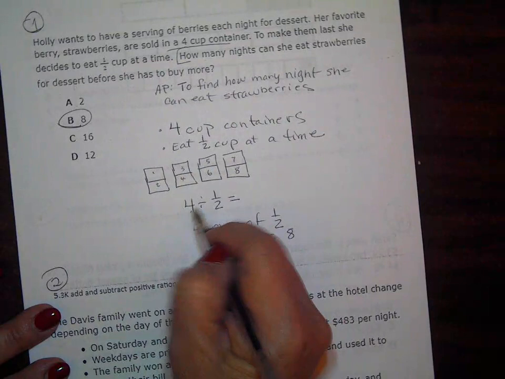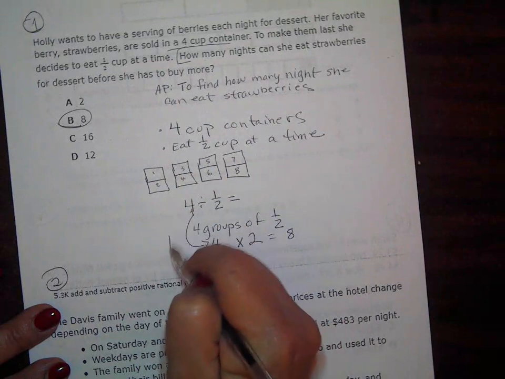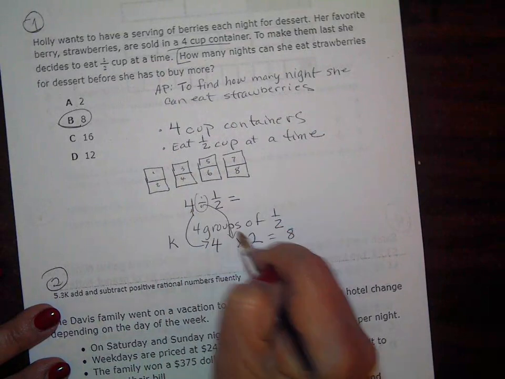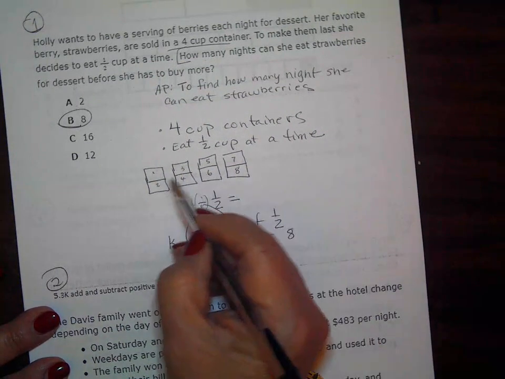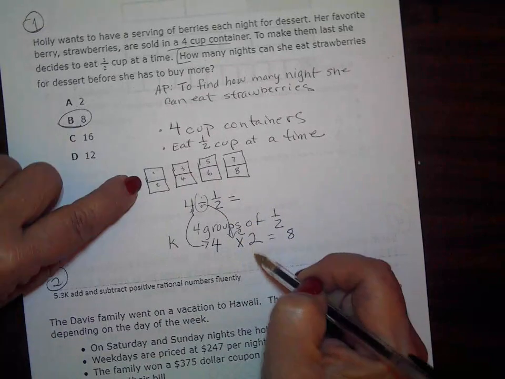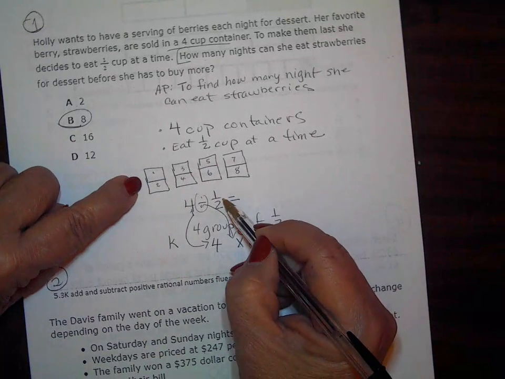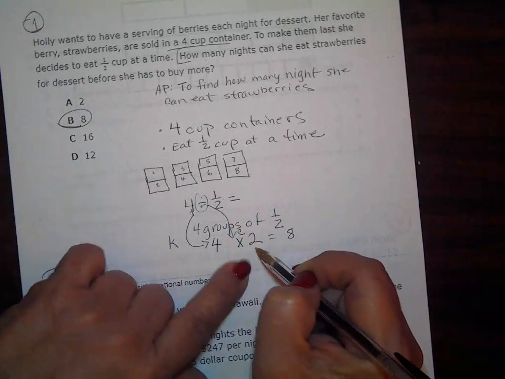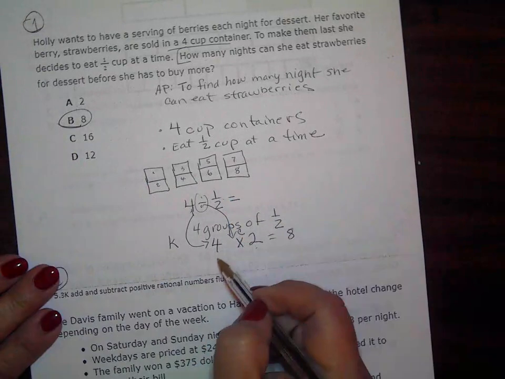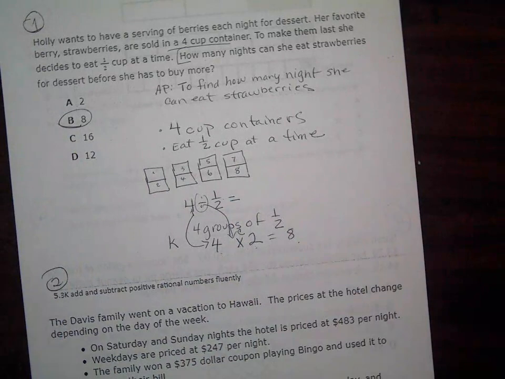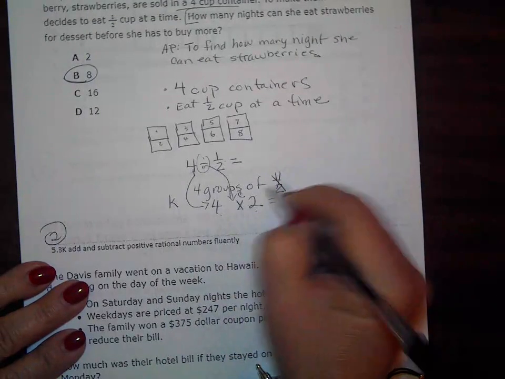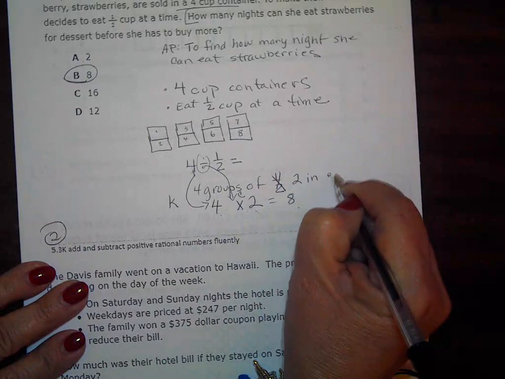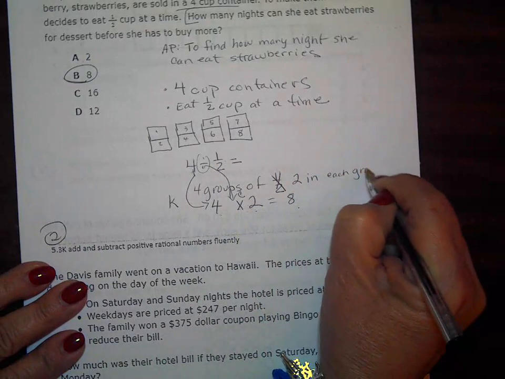Keep, my dividend stays the same. So this is my keep. Change was my operation. Flip, I've already cut it in half. So now I have 2 that are in each group. That's when I changed the 1/2 because that's what I divided. And it gave me 2 parts. So now the 4 times 2 equals 8. 4 groups of 2 in each group. Let me just put that. I'll do it that way so it doesn't confuse you.